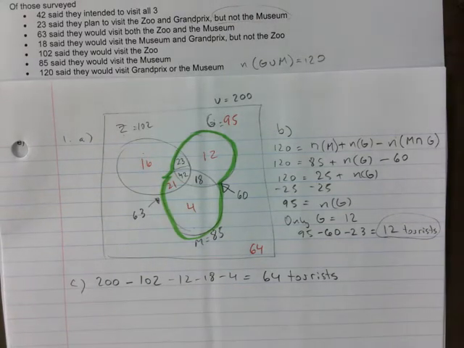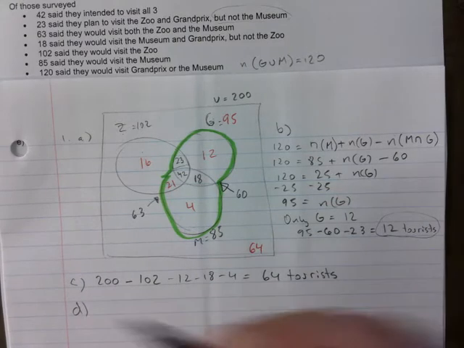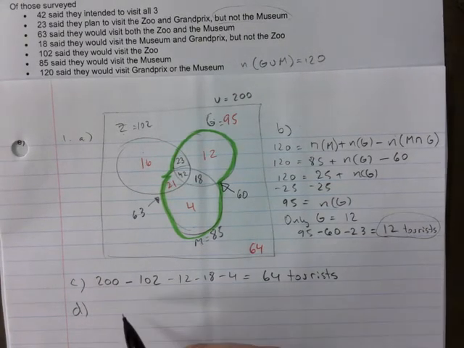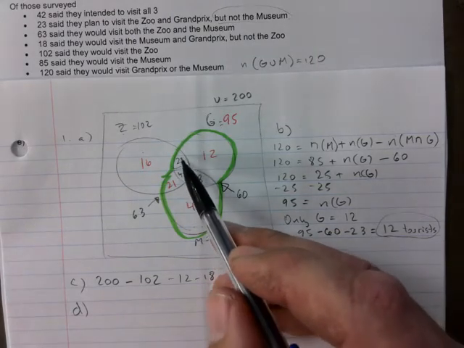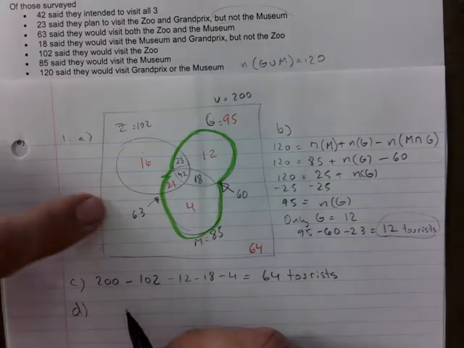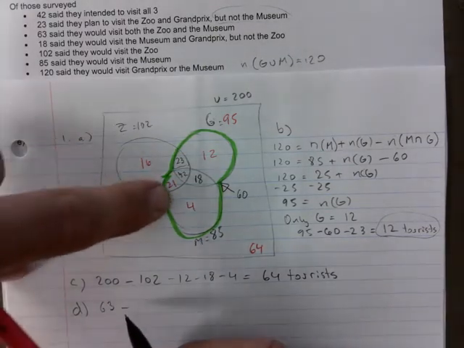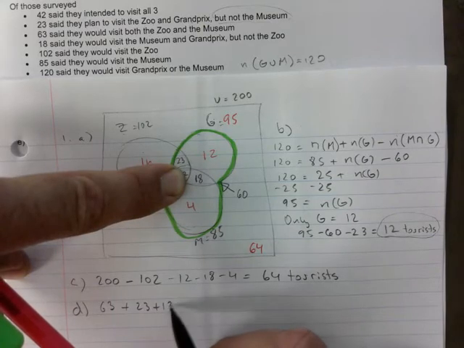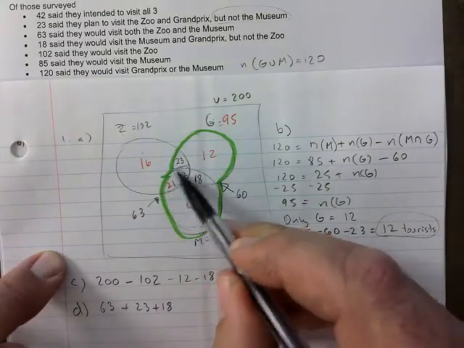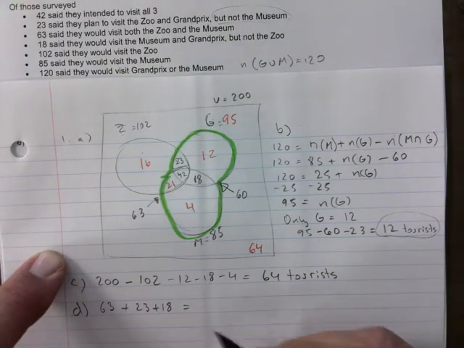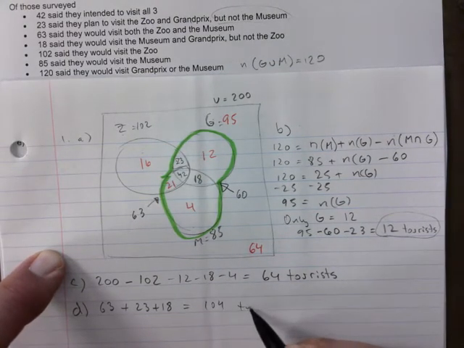Okay. D, it's asking for more than one attraction. So it would be basically just the ones here in the center, right? So I'm going to go 63 plus 23 plus 18. So 63 plus these two here. And that gives me 104 tourists.